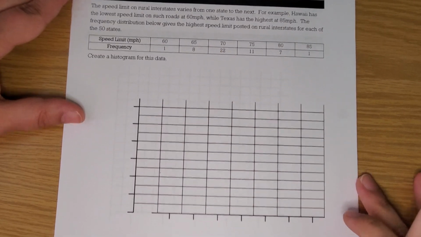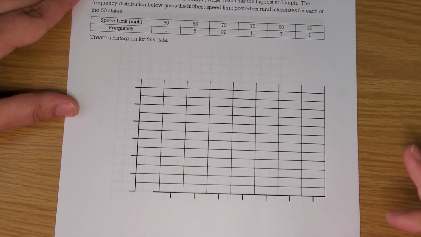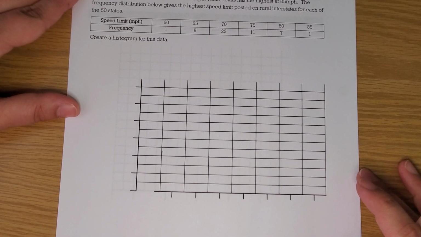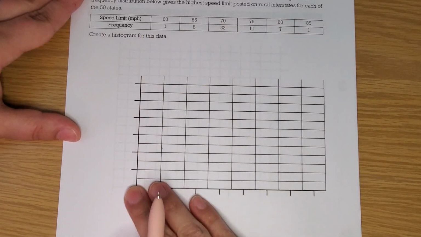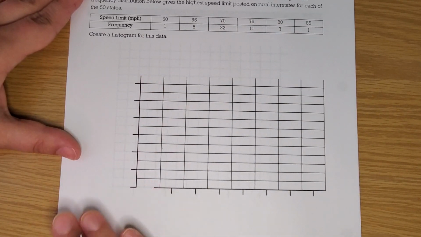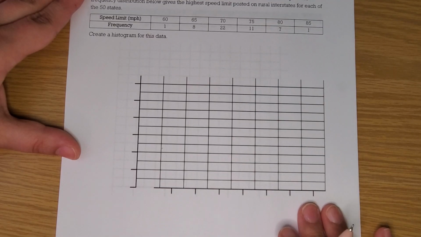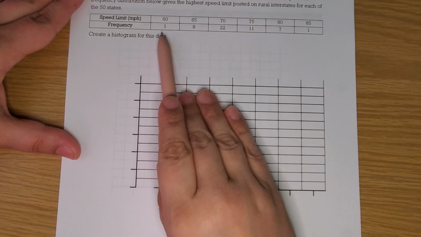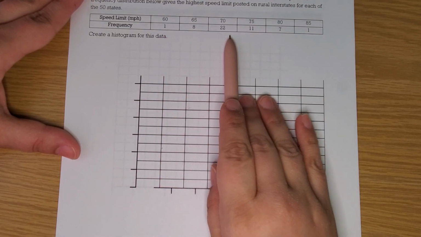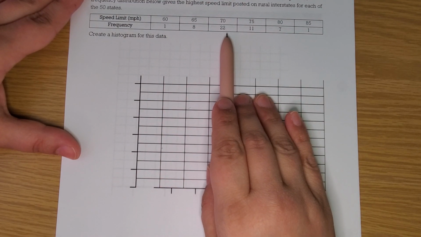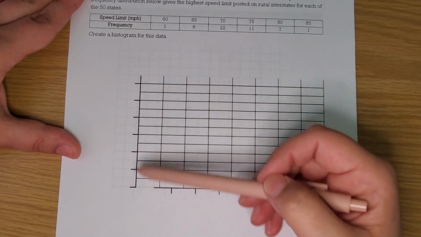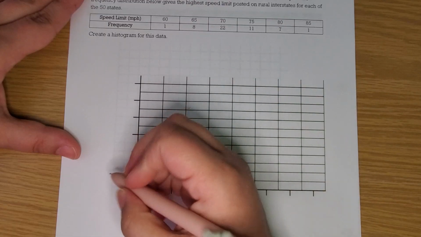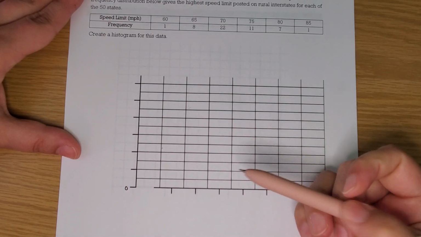I'm going to start out the same way that I start out for a bar graph, because this is a special type of bar graph. I'm going to start by figuring out how I should label this axis, and then give it a title. My frequencies range from 1 to 22. That looks to be the highest. So I have to think about how I might want to label this. I'm going to start at 0 since 1 is pretty small.